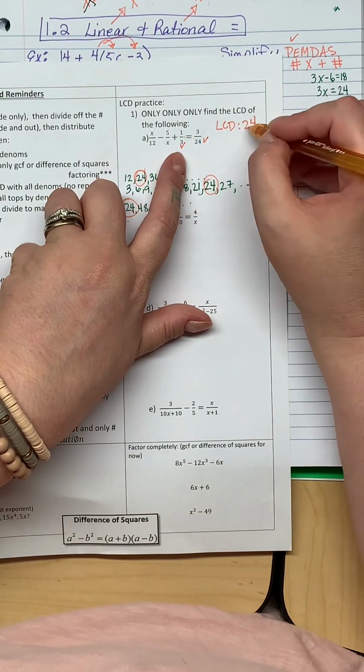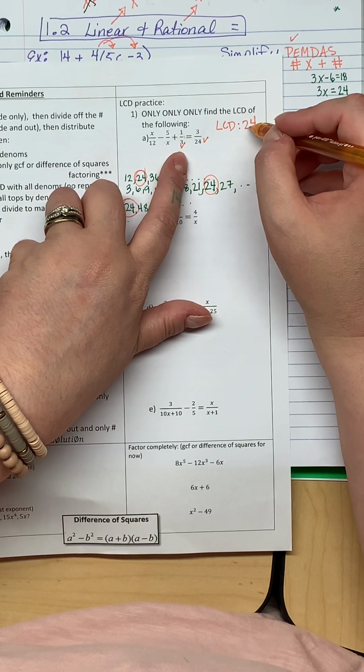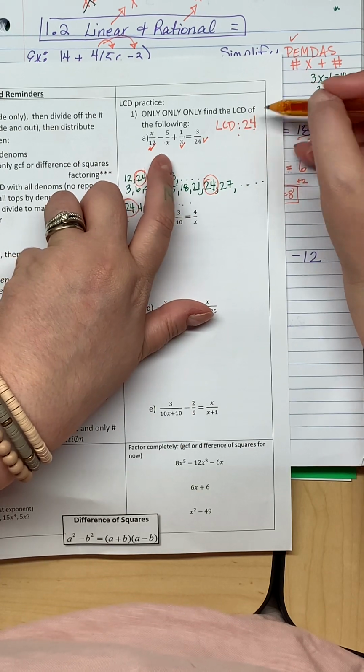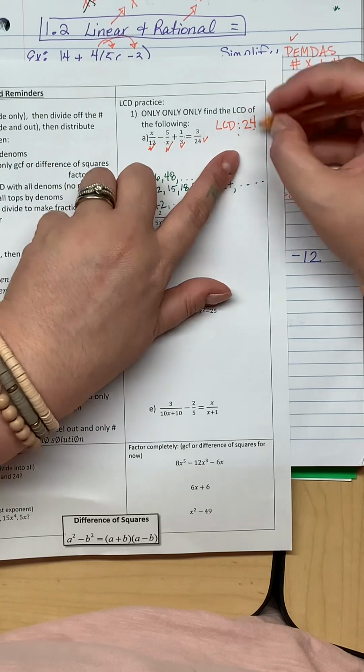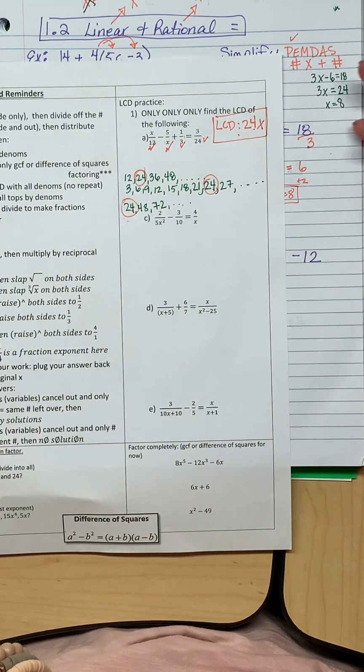3 is technically inside 24 because 3 times 8 is 24. 12 is inside 24 because 12 times 2 is 24. But X isn't in there, so I need to tack on an X. So my LCD here would be 24X.